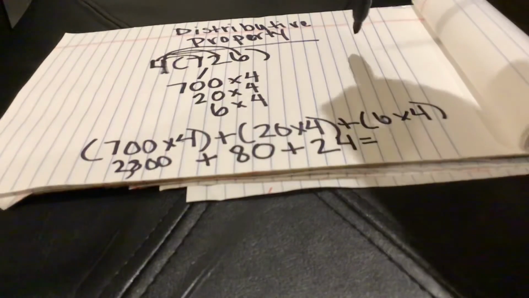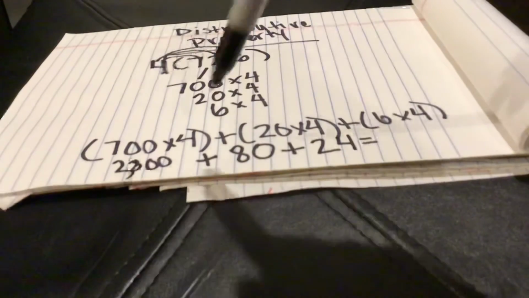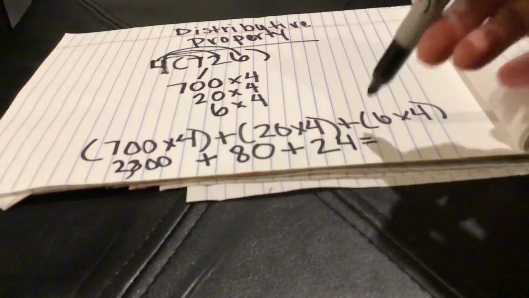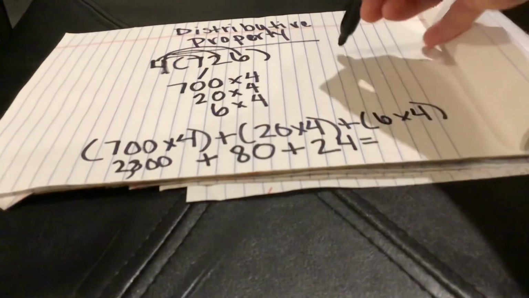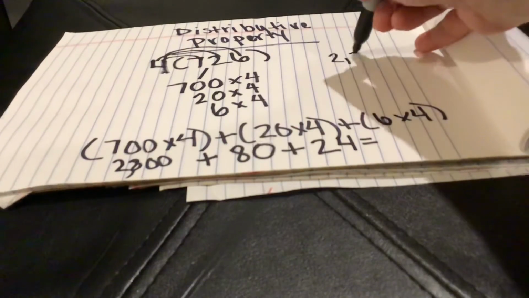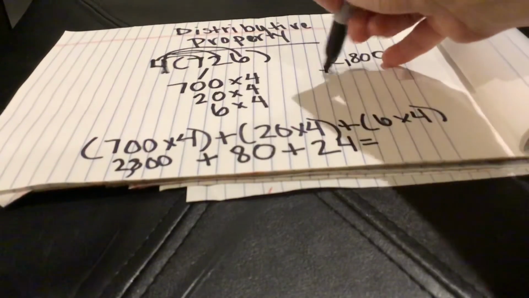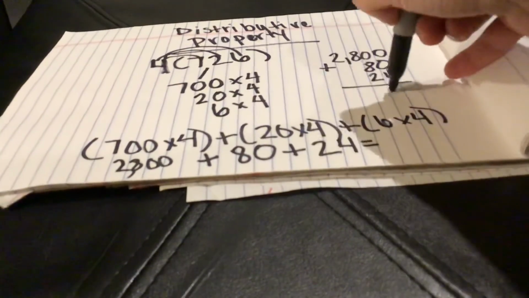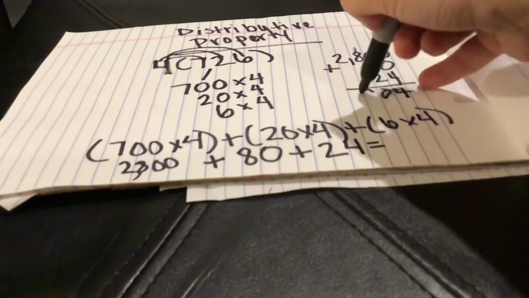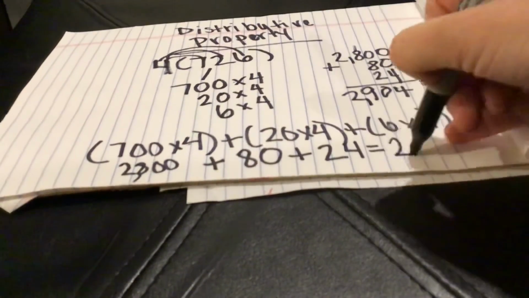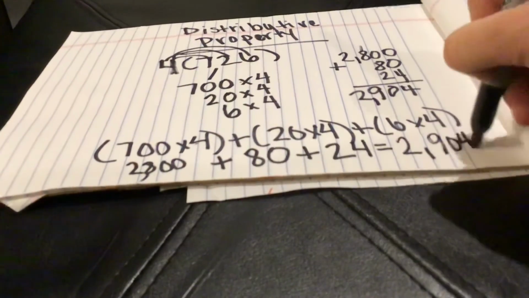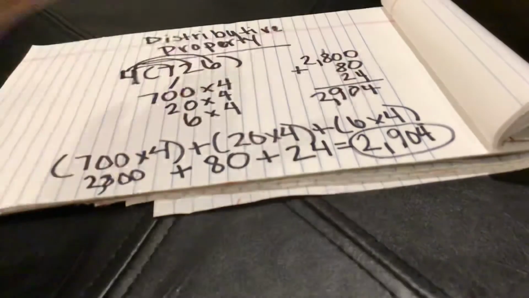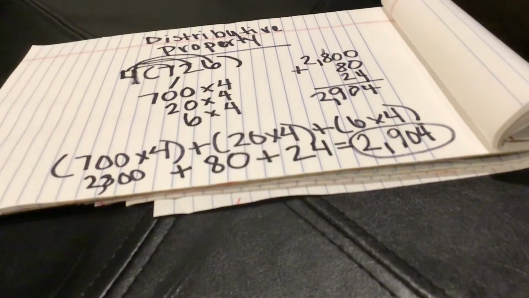Now, most of the time it's easier to take these, and these are still your partial products, and add them vertically to get the answer. So you can show that here. 2,800 plus 80, 24, and again, my final product is 2,904. Okay, I know there's a lot of writing here, and I apologize. I tried to go through everything and explain it.